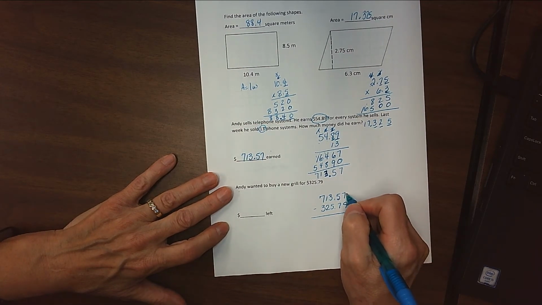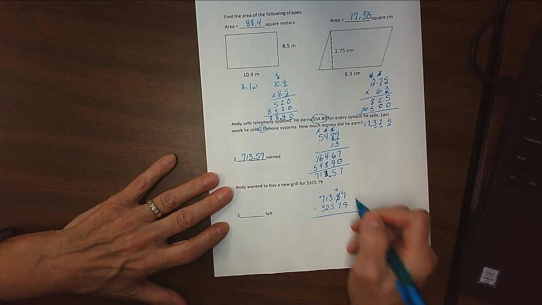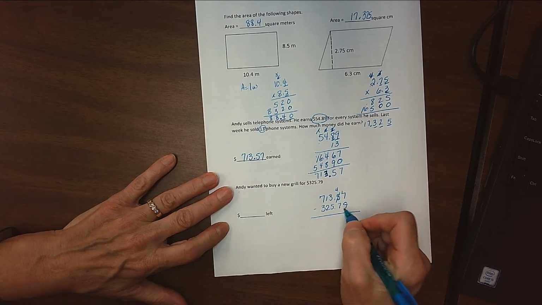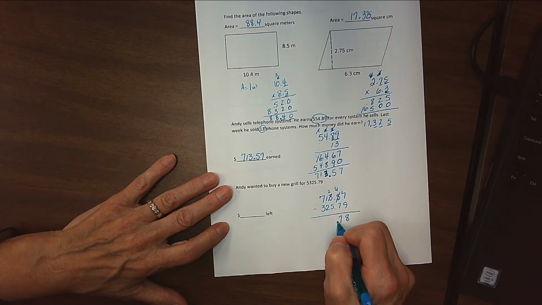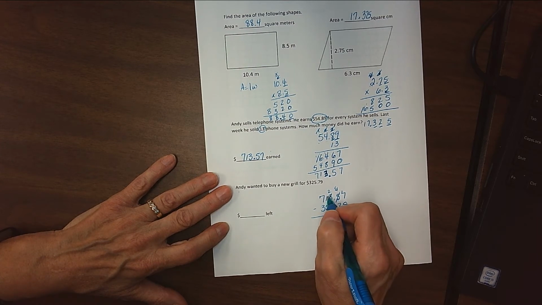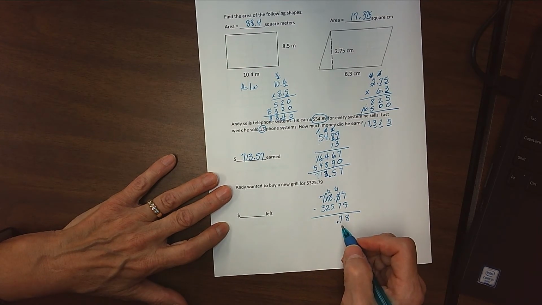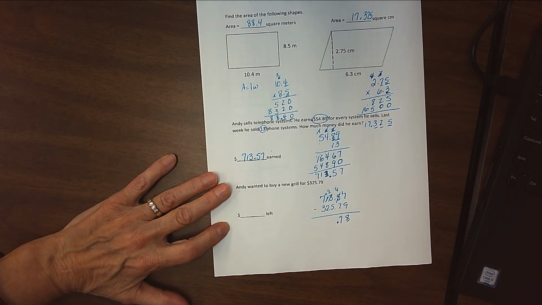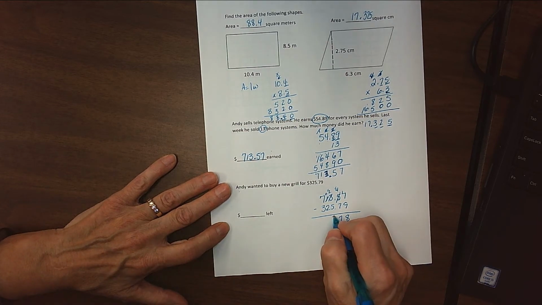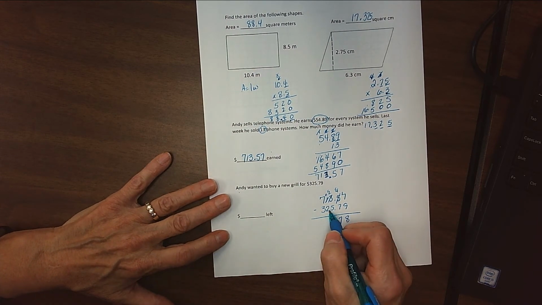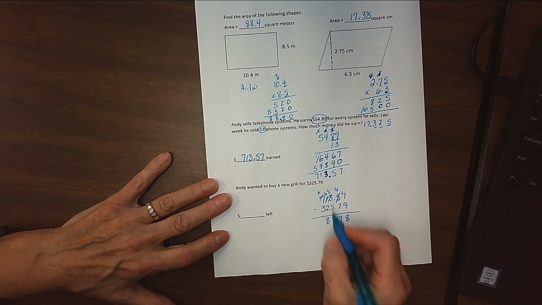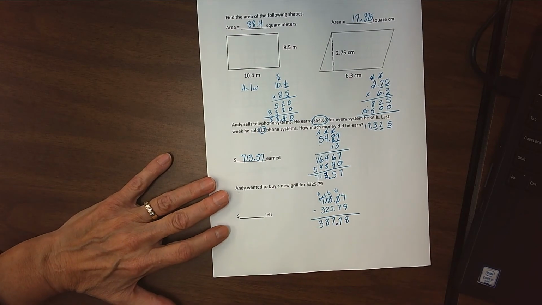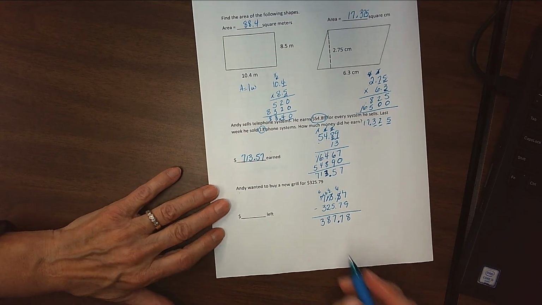Alrighty, so here we go. We can't take 9 away from 7. We've got to regroup, borrow from here. 9 from 17 is going to give us 8. Can't take 7 away from 4. Got to regroup, make that 14. Bring down my decimal point. Can't take 5 away from 2. Got to regroup. There we go. And we're going to take a 5 away from 12. And that'll give us 7. Let's see, where am I? 2 away from 0, can't do that. Regroup, that'll give us 8, and then 3 away from 6. So he'll have $387.78 left after he buys his new grill.